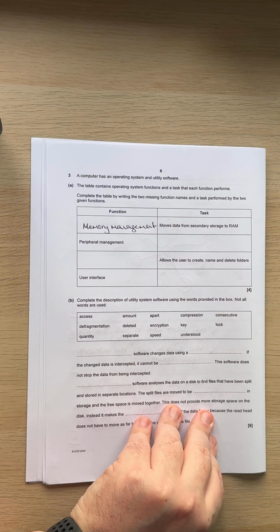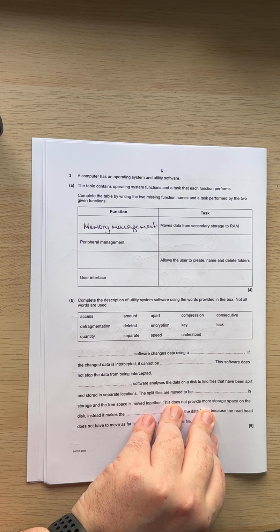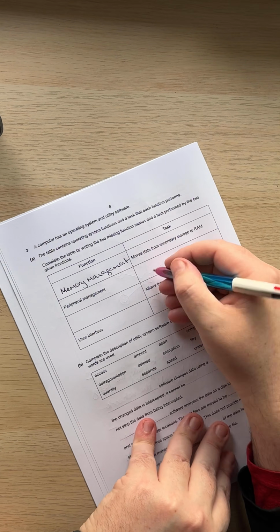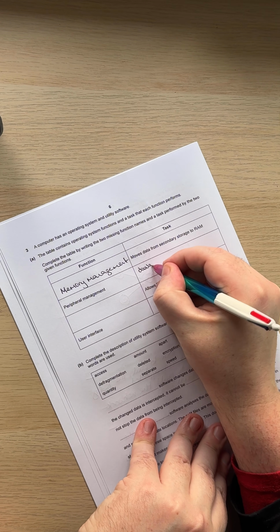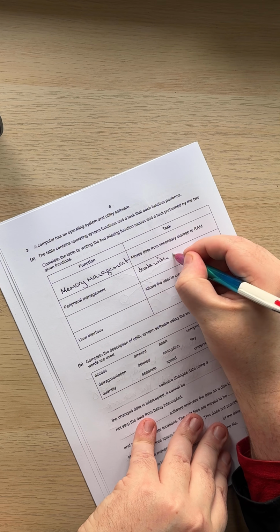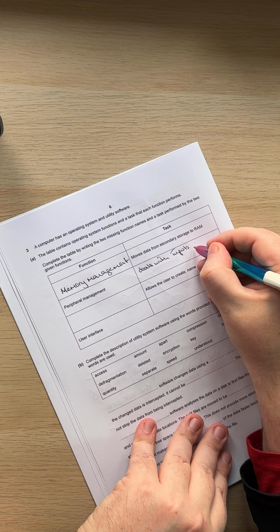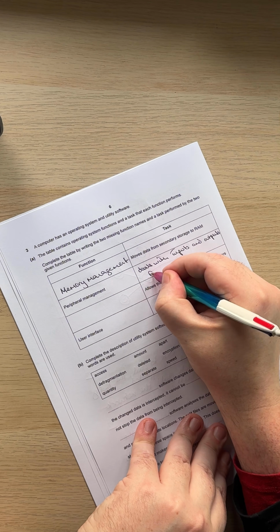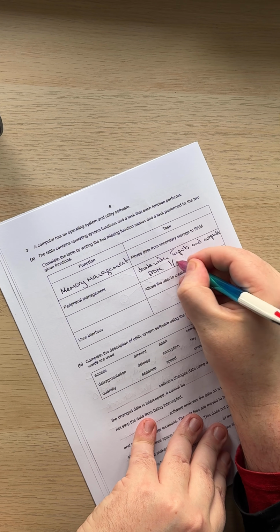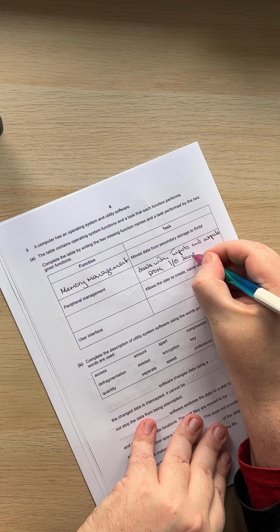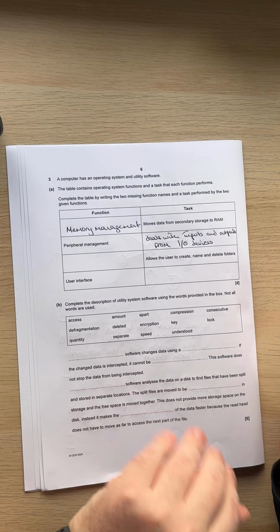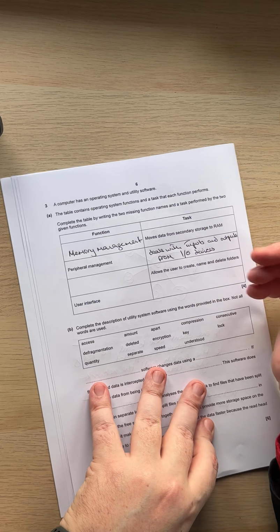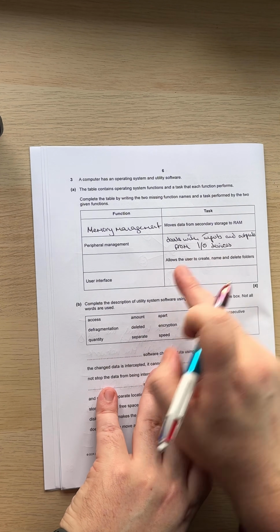And then the second one, we've got the name for the function, peripheral management, but no description of the task. This deals with inputs and outputs from input/output devices. So like every time you click on your mouse or tap on your keyboard or something like that, it will receive and transmit those requests.